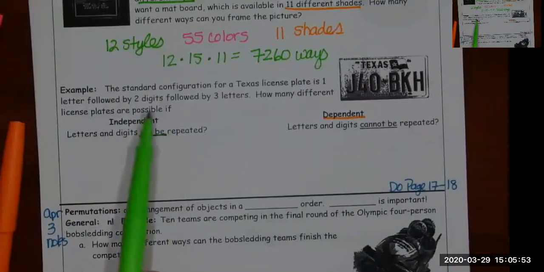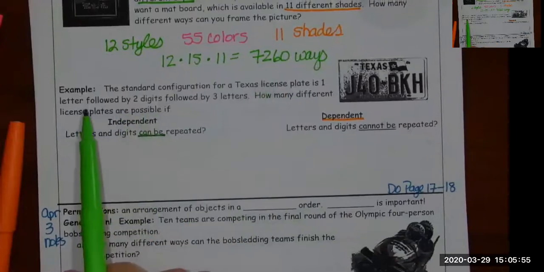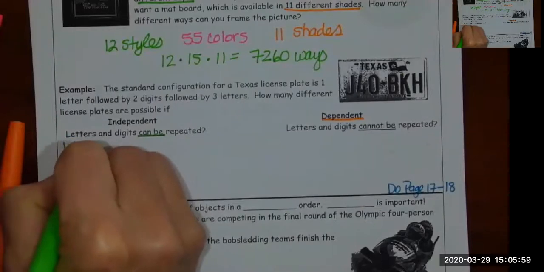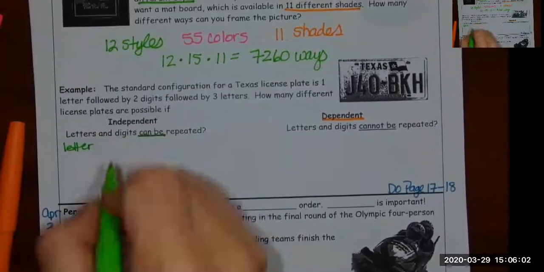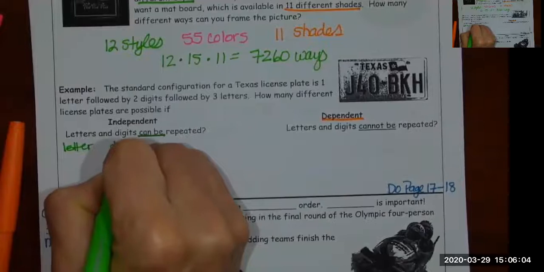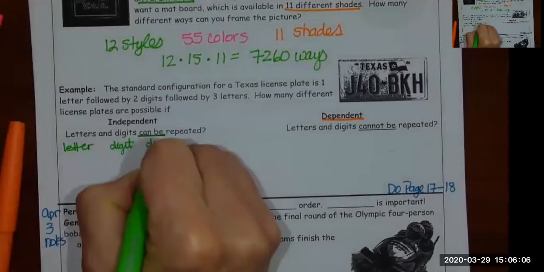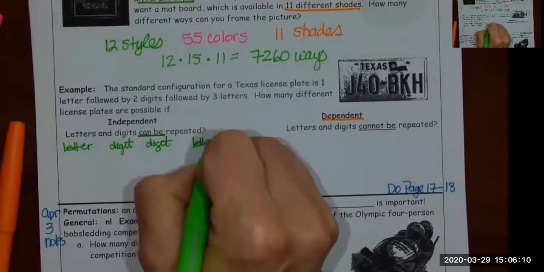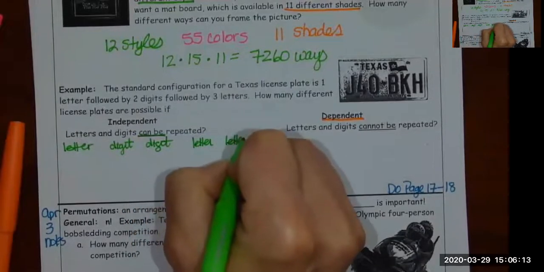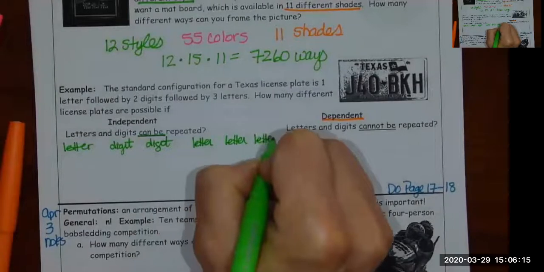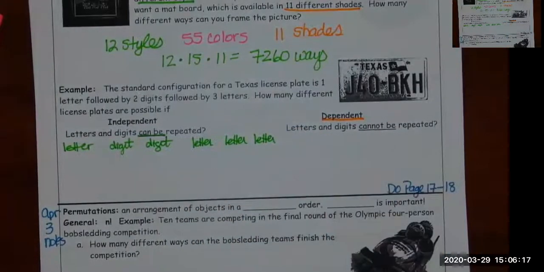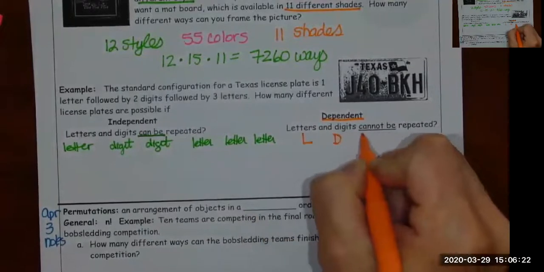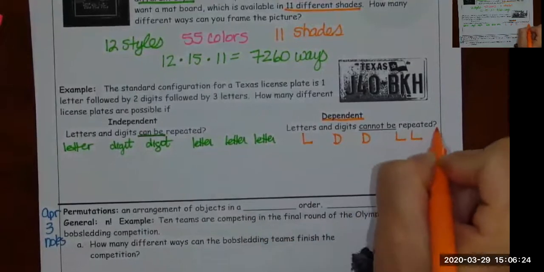So let's look. What does it say? 1 letter. So I'm going to write down what we need. This works better for me. A letter followed by 2 digits. So I'm going to say digit, digit, followed by 3 letters. Letter, letter, letter. And we're going to do it again dependently. So I'm just going to use an L for letter. So letter, digit, digit, letter, letter, letter.